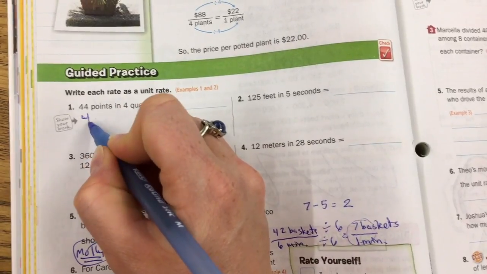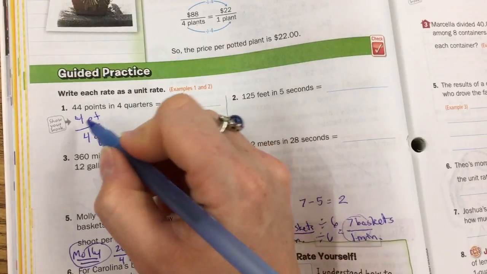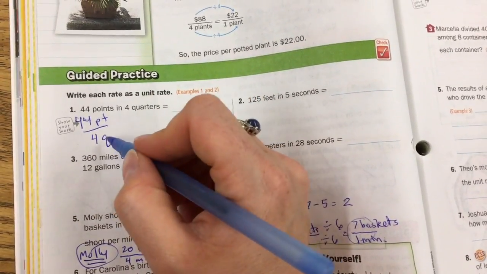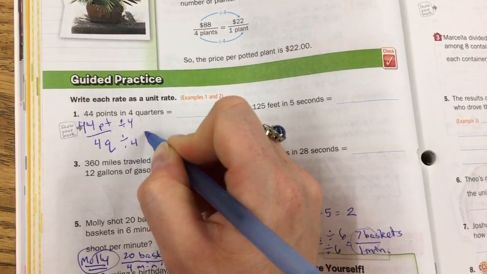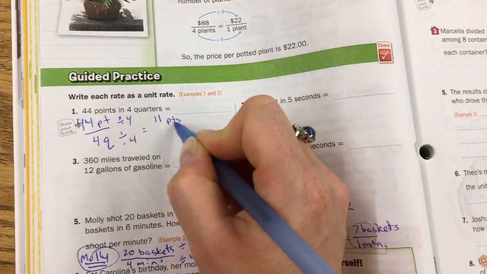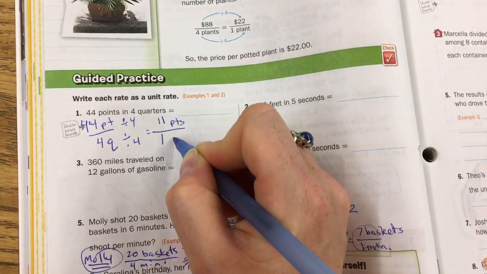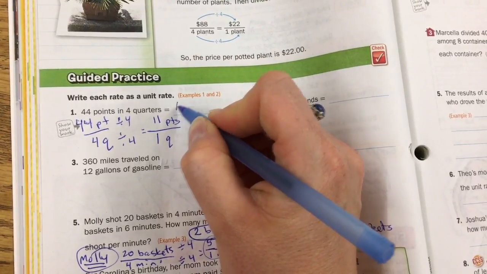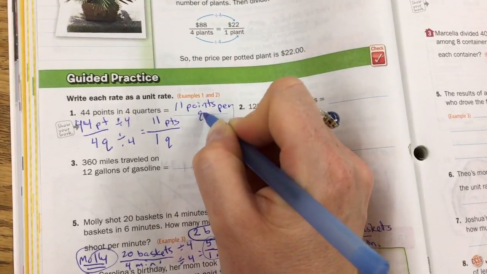So if you have 44 points per 4 quarters, and you divide by the denominator, so divide by 4, divide by 4, 44 divided by 4 is going to be 11 points per 4 divided by 4 is 1 quarter. So the answer is going to be, you can get 11 points per quarter.